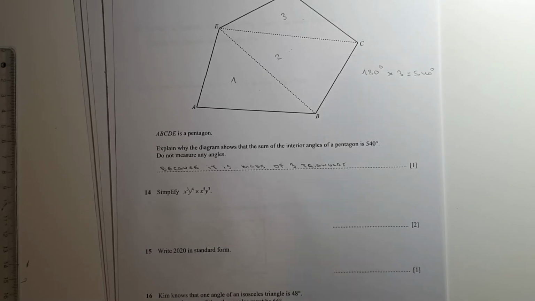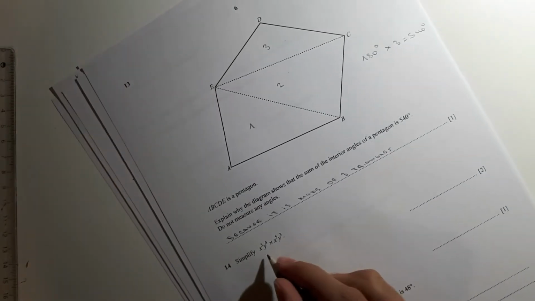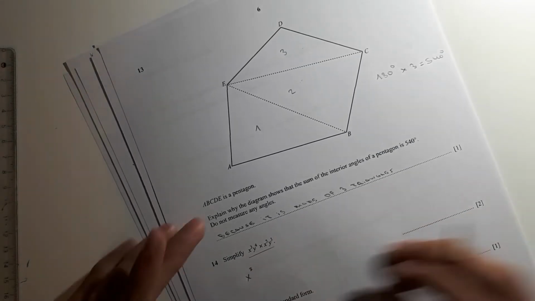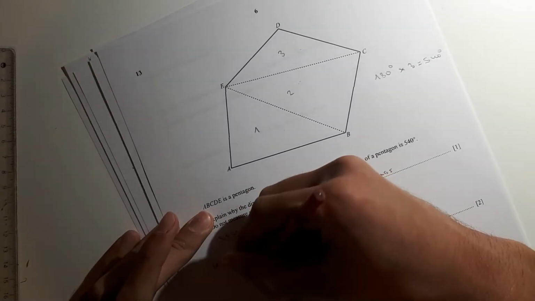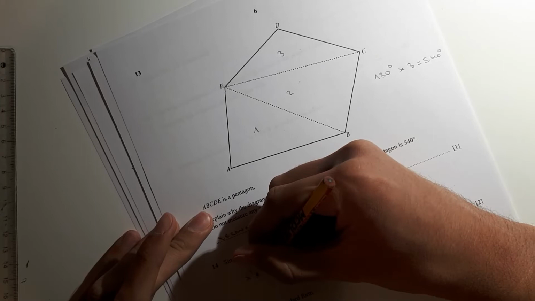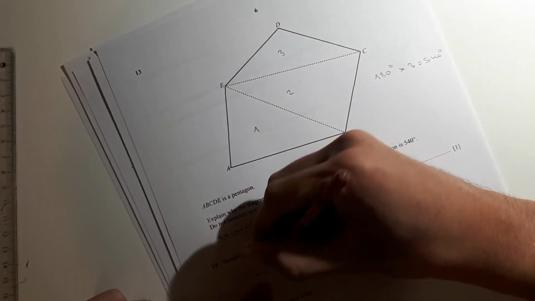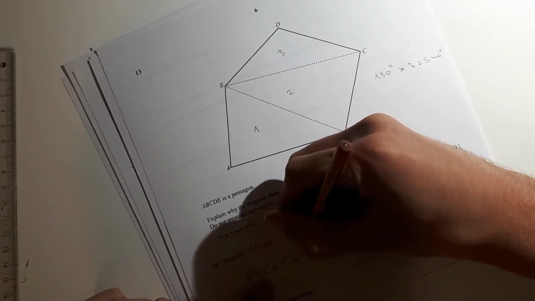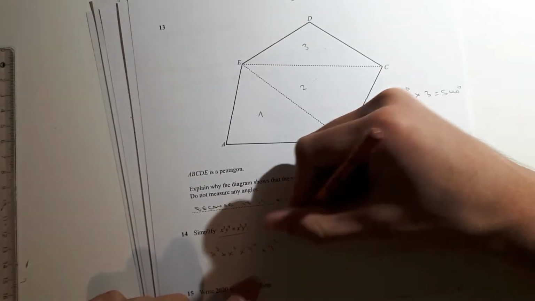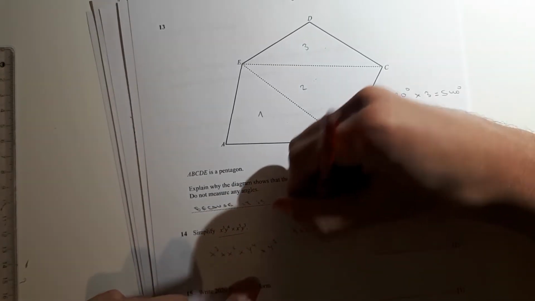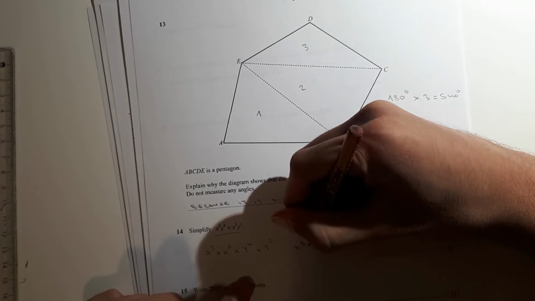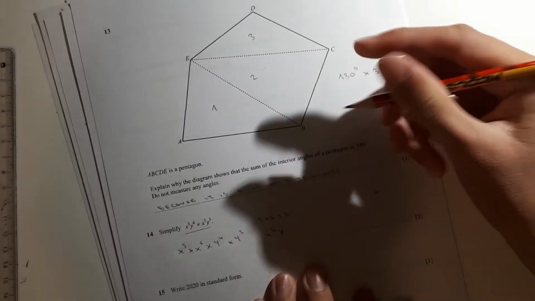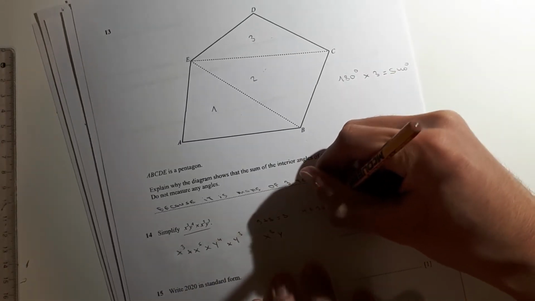Now we have to simplify x. Okay, we have to simplify this expression, so we can make like this. This x multiplied by this other x, and then multiply this y with this other y, and well, 3 plus 5 is 8, so the exponent of the first x is 8, and the exponent of the y is going to be 7, as 4 plus 3 is 7.